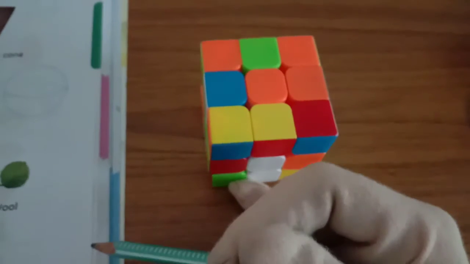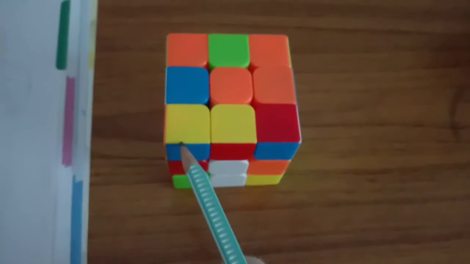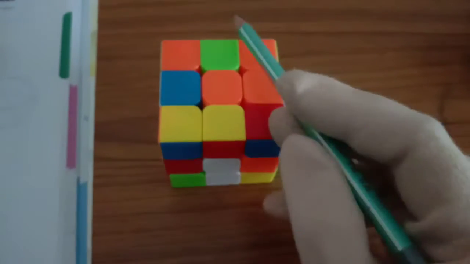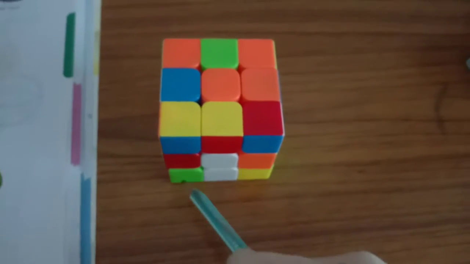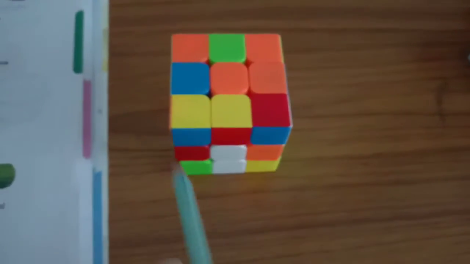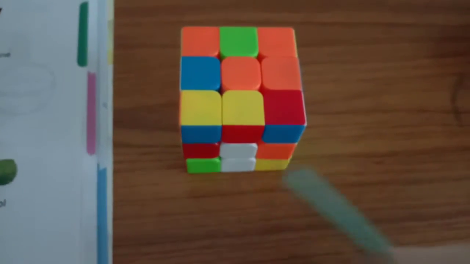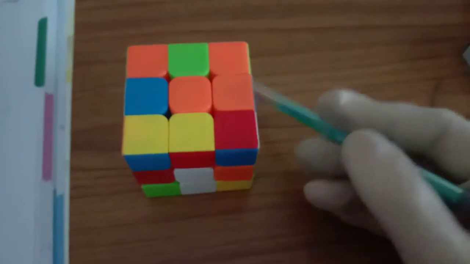Now the edges: 1, 2, 3, 4, down 5, 6, 7, 8, 9, 10, 11, 12. How many edges? 12 edges.